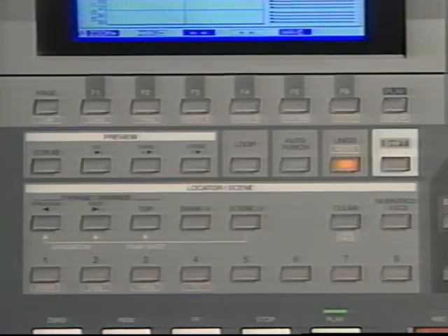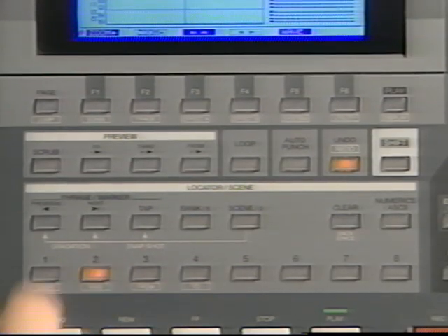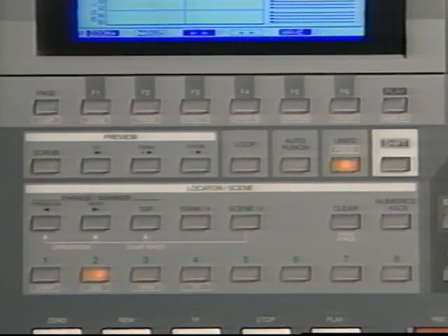Let's go back to the first editing example we did, except this time, we want to find the edit point more precisely. Press play. Place a locator on the fly. Press stop. Go back to the locator.